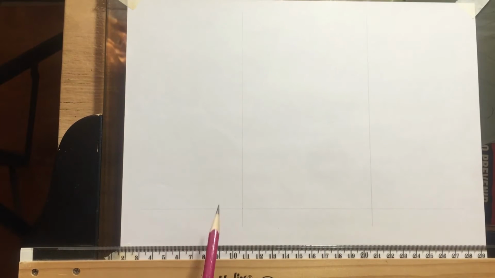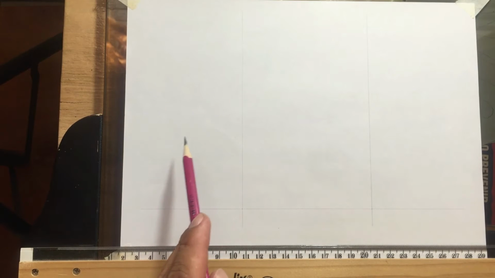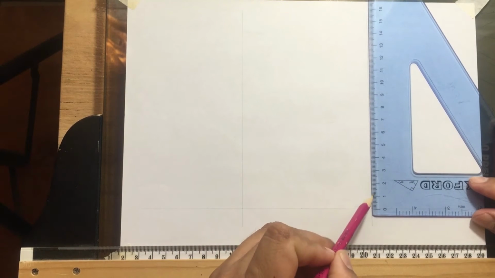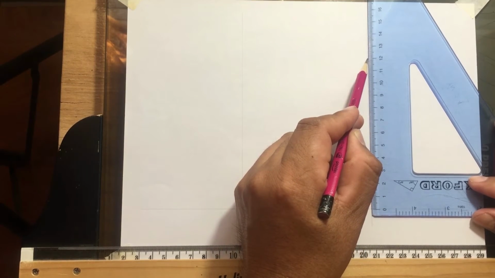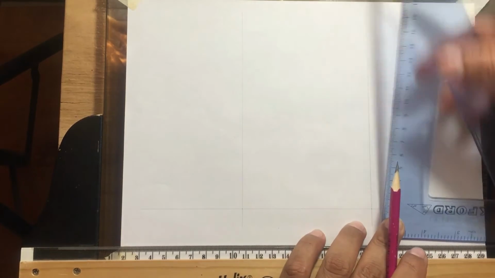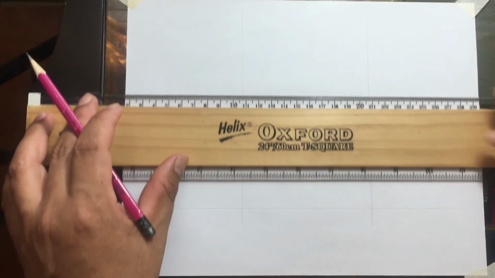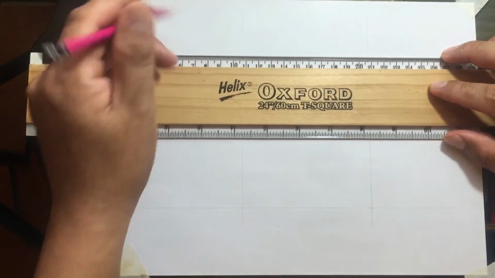Okay, so we have already 1, 2, 3. We need the top. Okay, and the height, or the axial length, is 120. So that's 10, 20, 30, 40, 100, 120, up to there. Once I've established that height, I can draw that horizontal line. So this is the rectangle.